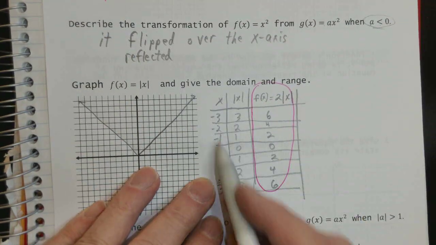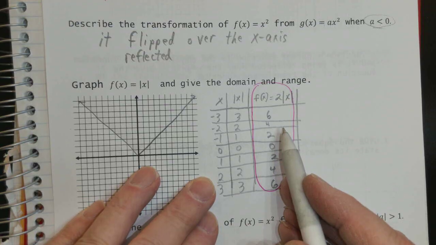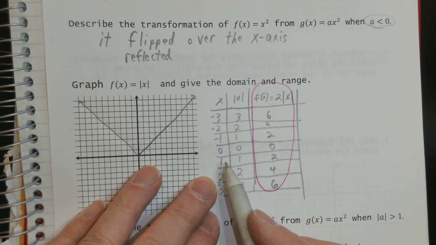All right. I'm going to do this in pink. This is still my x-coordinate. These are my new y. You with me here? Okay.